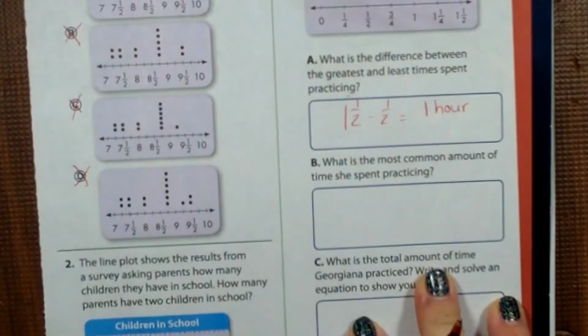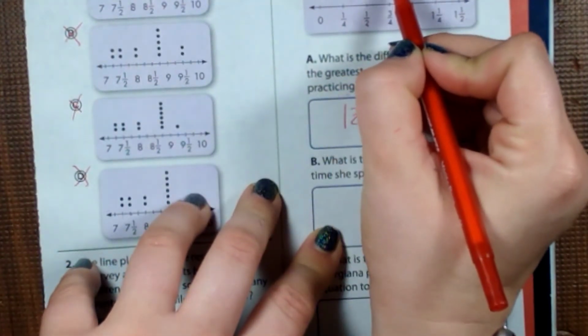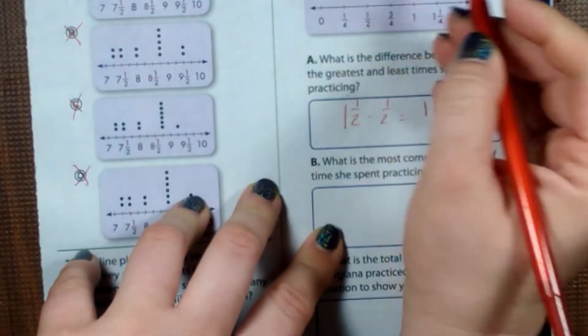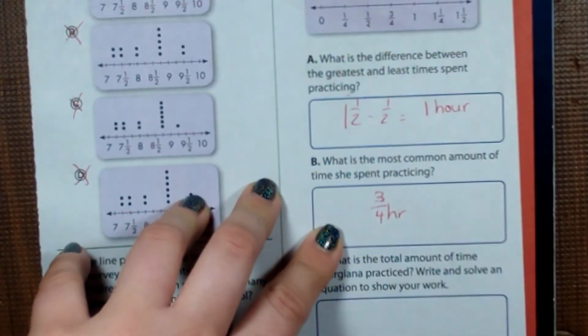What is the most common amount of time she spent practicing? This is 3. This is 1, 2, 3, 4, 5, 6. 1, 2, 3, 1, and 1. So she spent 3/4 of an hour the most.